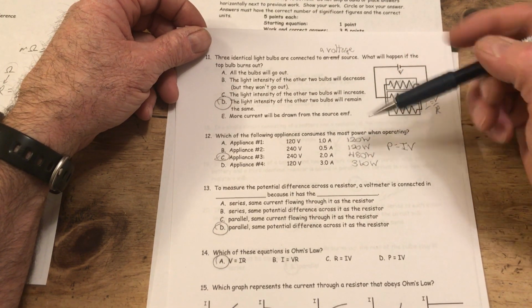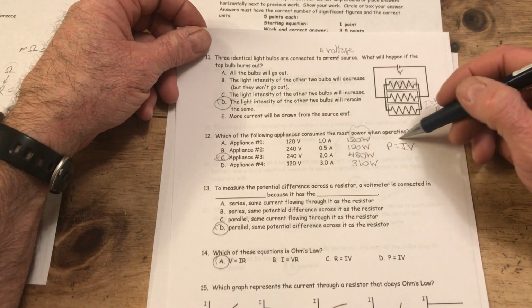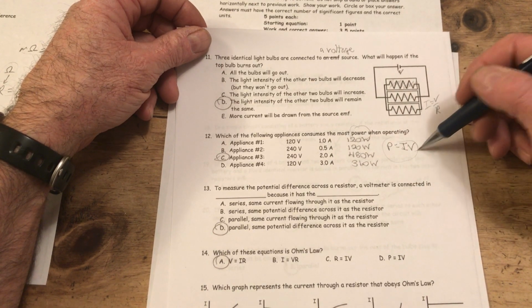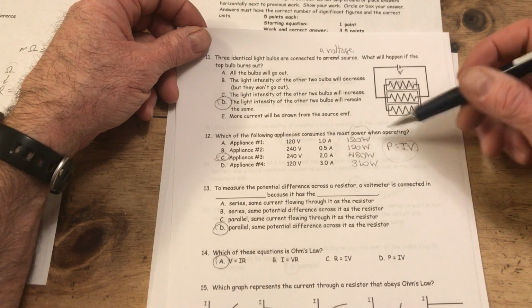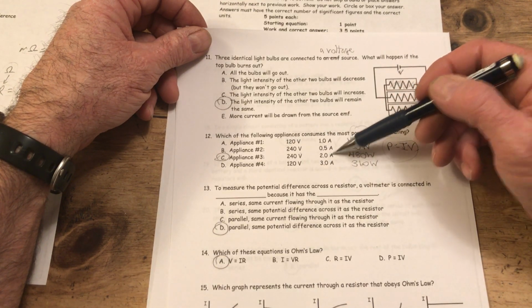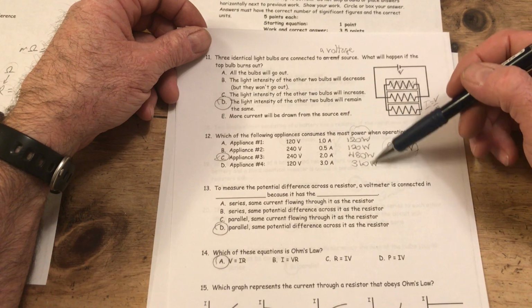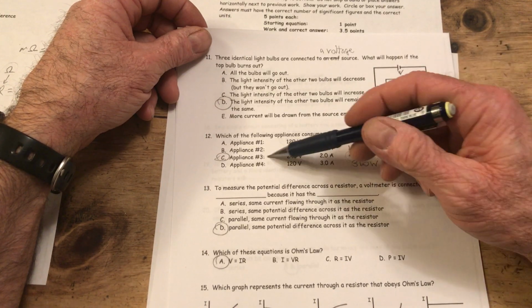The formula for power here, there are three formulas for power, but if you know that VI equals power, this is the voltage, this is the current, which is I, just multiply these together, and the one with the most watts is that one, appliance number 3.